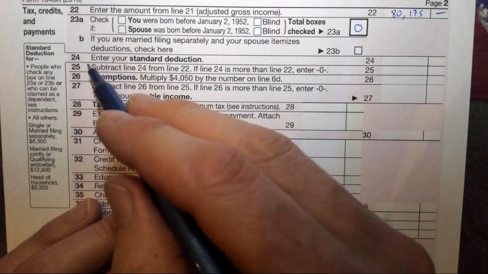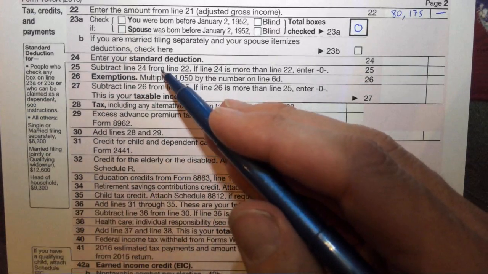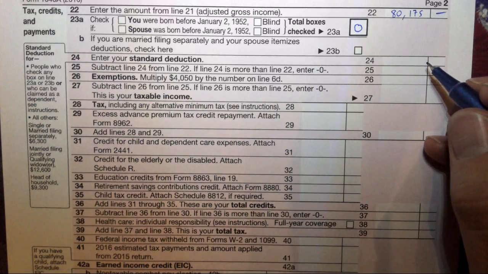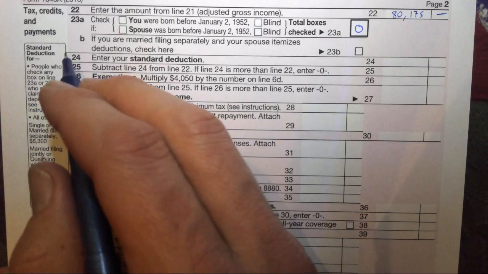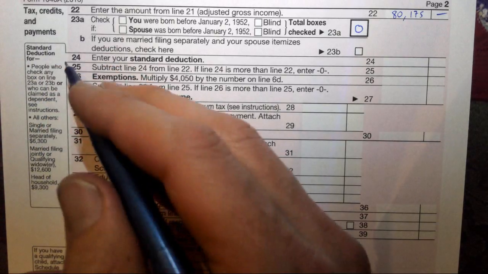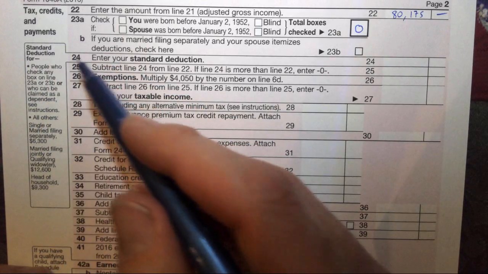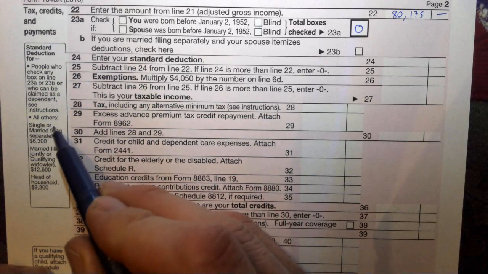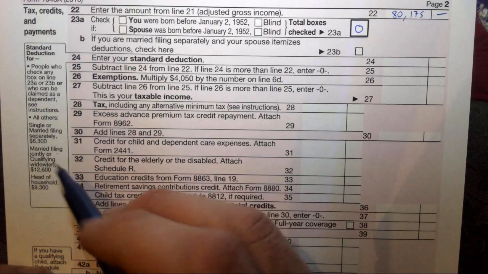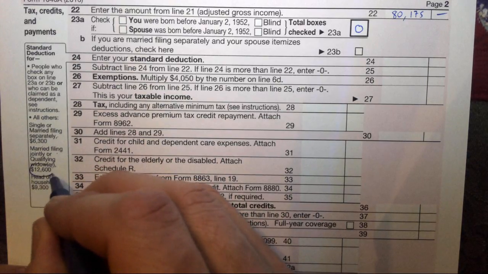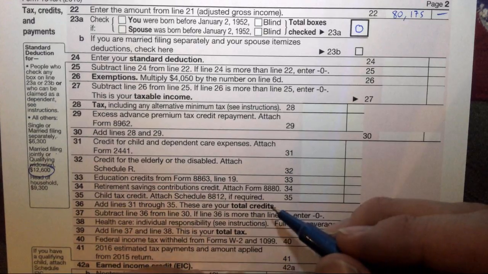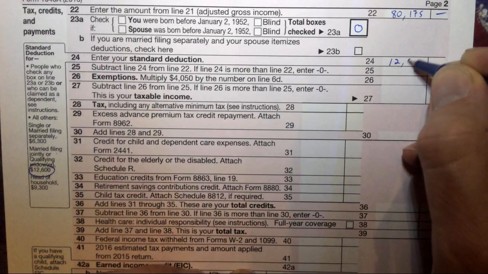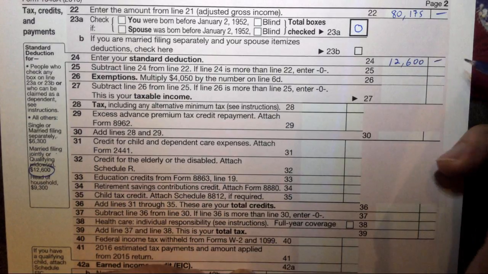So now we get to line 24, enter your standard deduction. And again, this is a case where many students want to put a 0 right here because they don't know what the standard deduction is. The standard deduction is connected to this balloon right here over on the left. So if we look at this balloon or this bubble, we have to identify, we know that we are married filing jointly. So this is single or married filing separately. This is married filing jointly. So this number right here, 12,600, that's going to go up the balloon across and over to line 24, 12,600.